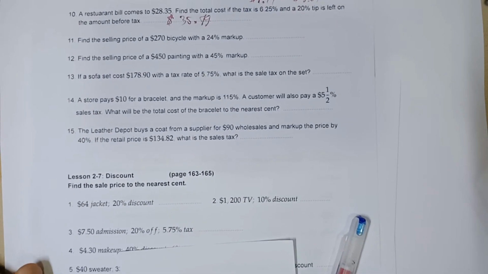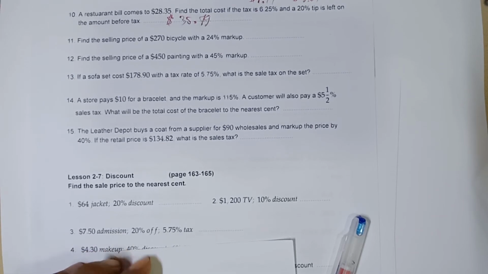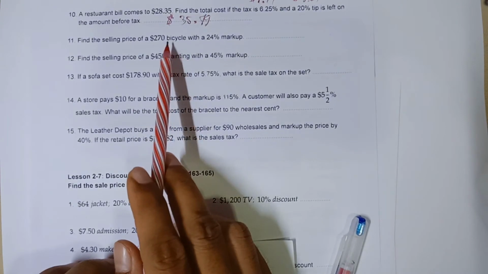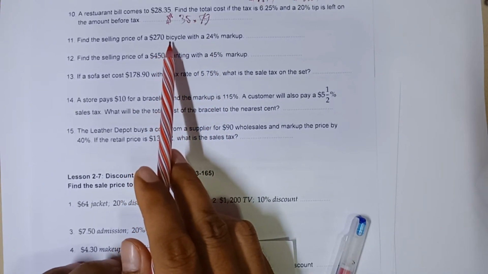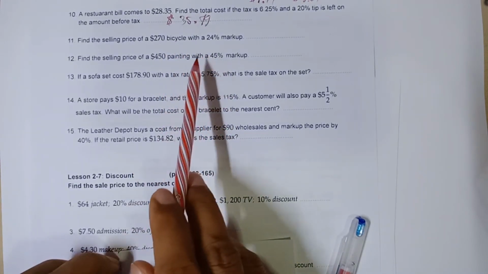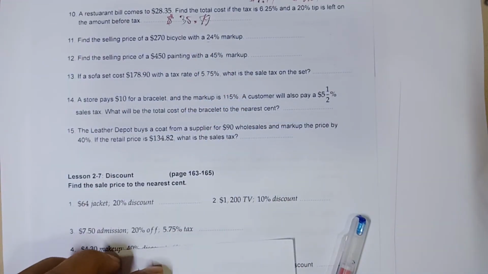Number 11. Find the selling price of a $270 bicycle with a 24% markup. Okay, so they try to mark the price up for the retail price. So let's see how much it is increased in terms of dollars. $270 you multiply with the markup percent, which is 0.24.